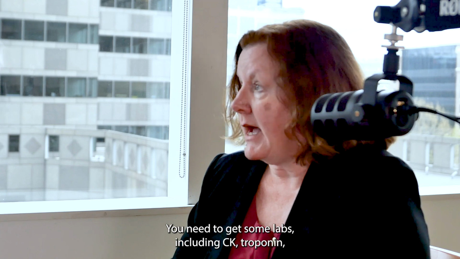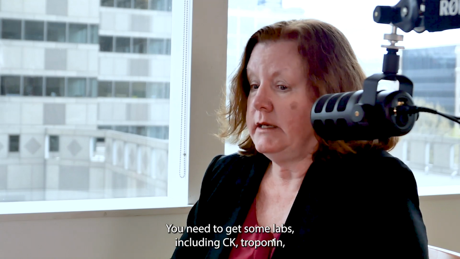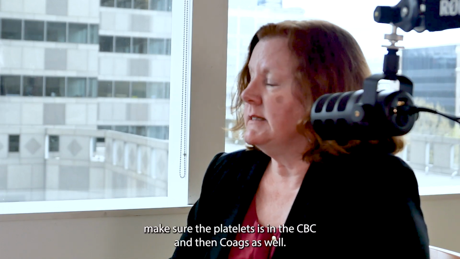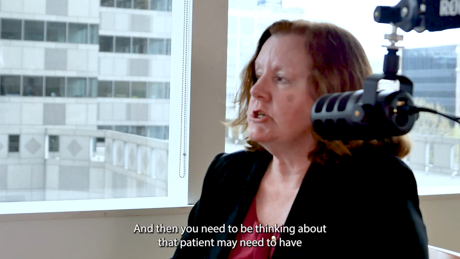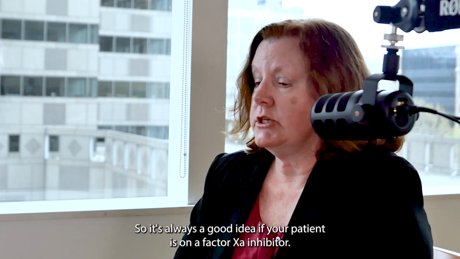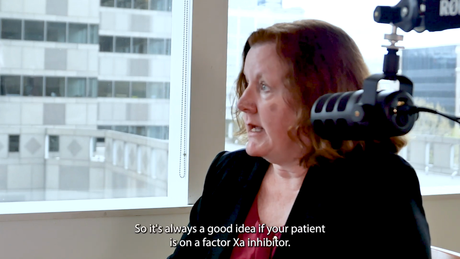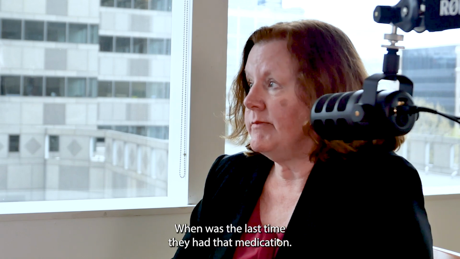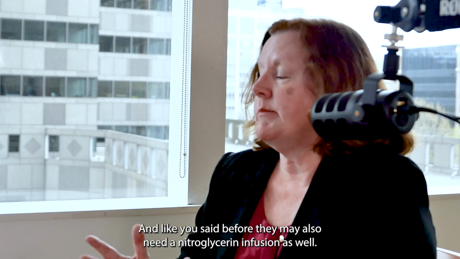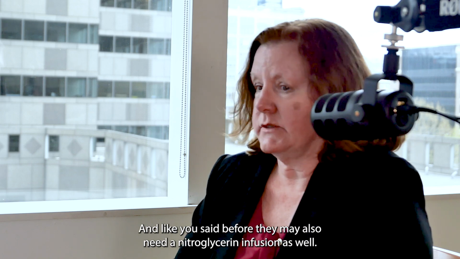You need to get some labs, including CK, troponin, as well as other things like your chemistry, your CBC. Make sure the platelets are in the CBC and then coags as well. And then you need to be thinking that the patient may need to have a heparin infusion to help anticoagulate them. So it's always a good idea, if your patient is on a factor 10A inhibitor, to ask when was the last time they had that medication? That's going to be a key thing. And like I said before, they may also need a nitroglycerin infusion as well.